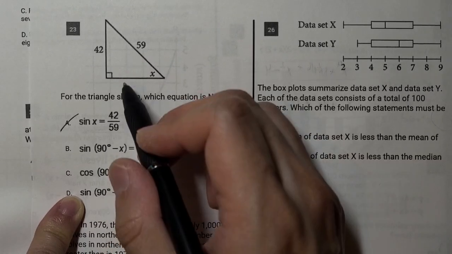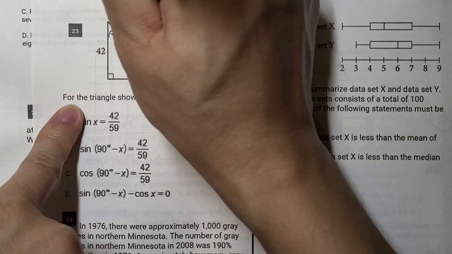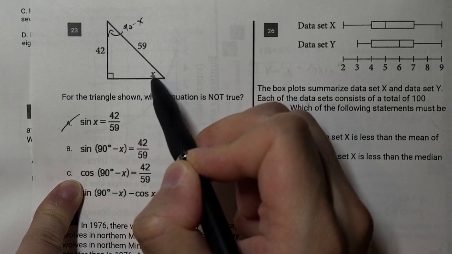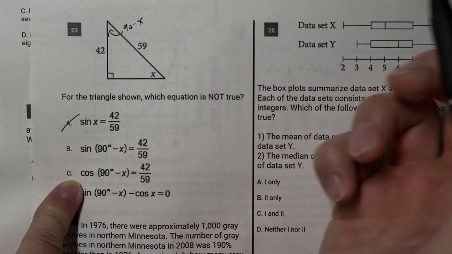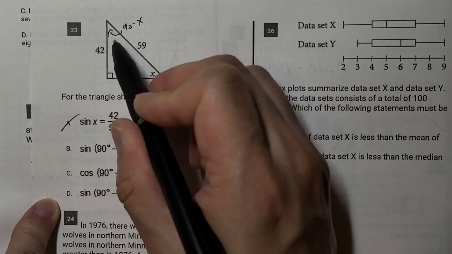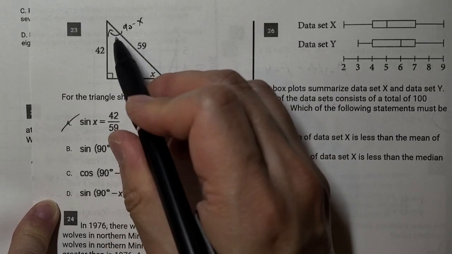but you should know from the right triangle, if this angle is x, this angle over here is 90 minus x. Because these two angles need to add up to 90 degrees, plus another 90, that's 180 degrees, which is the total degrees in a triangle. Okay, so this angle is 90 minus x. So we can do sine of 90 minus x. What's sine of 90 minus x?